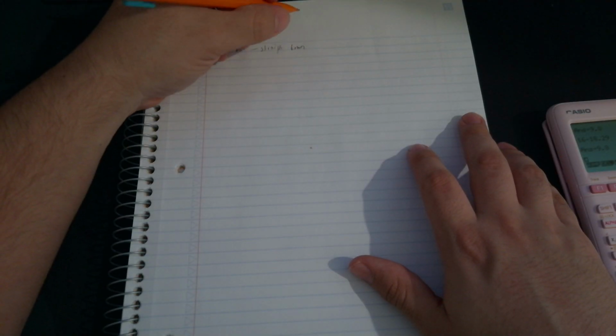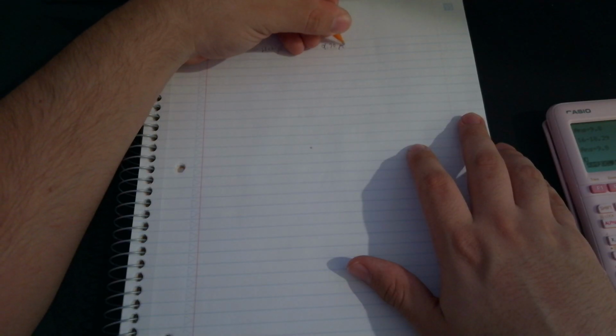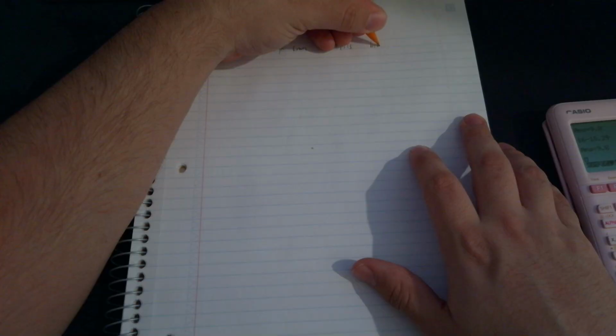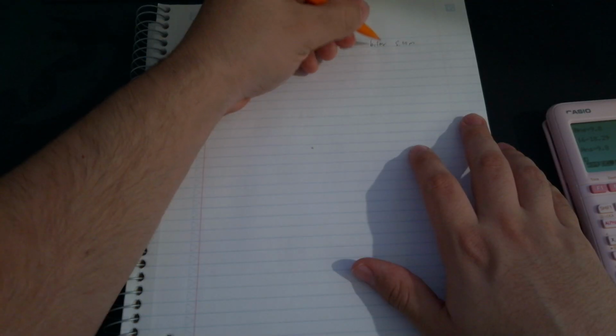Basketball straight down. And we're throwing this at around 9.00 meters per second. And we want to figure out when the ball is going to be below 5.00 meters. So keyword: below.